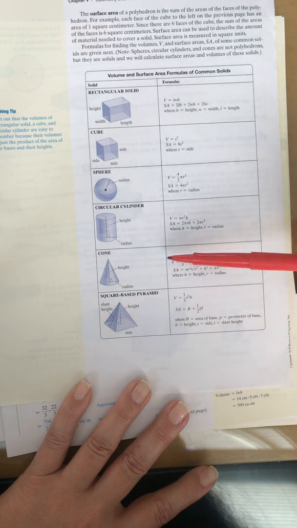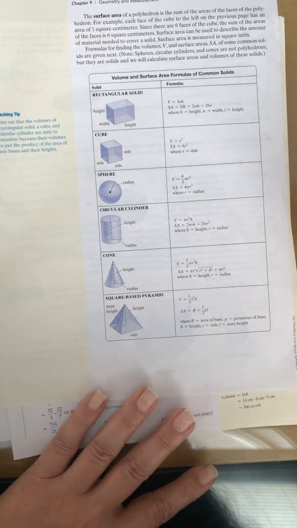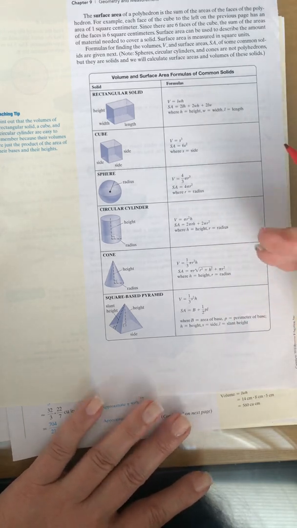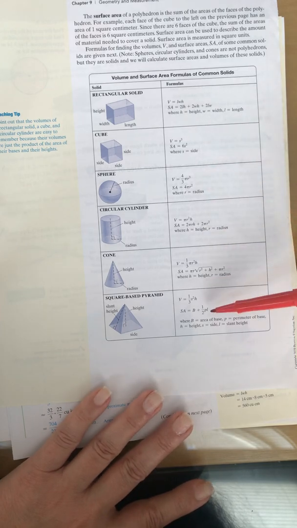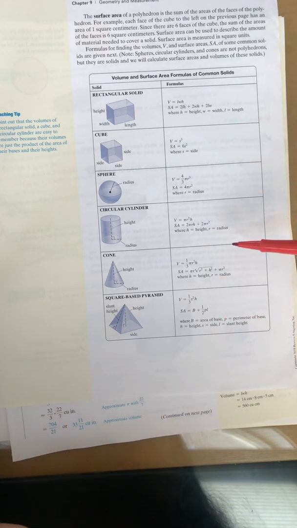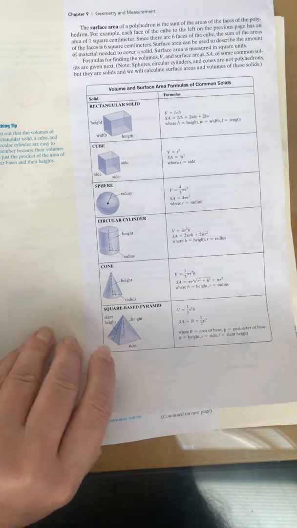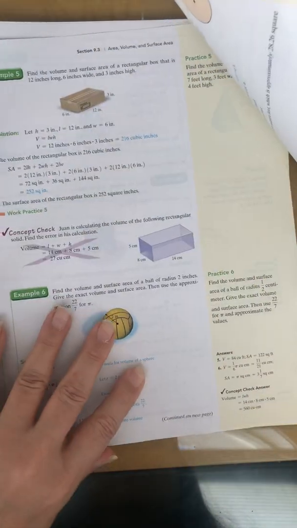So if you get into geometry, you'll work more with these formulas, but for this class, it's just a matter of taking the formula. These are like recipes: taking the formulas, knowing what the side is, what the radius is, what formula to use, and knowing how to do the math involved. So let's look at some examples.